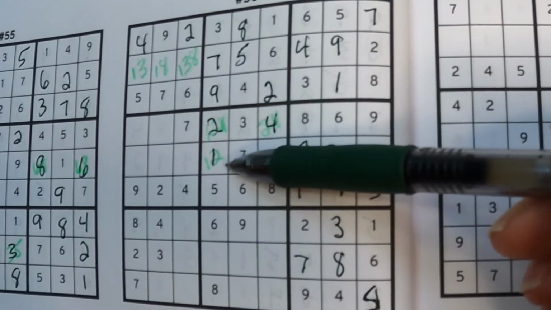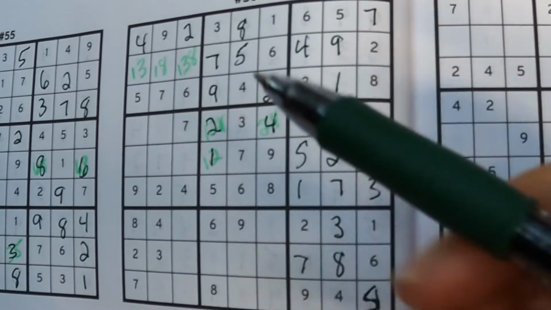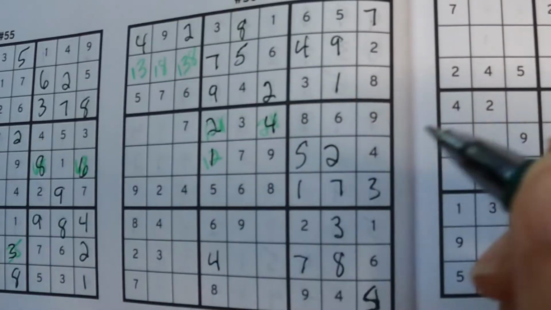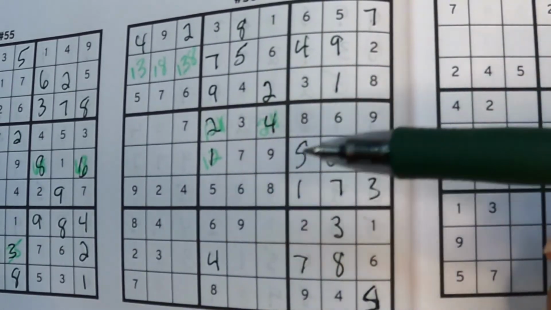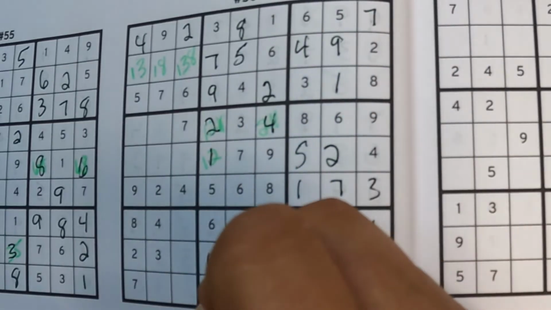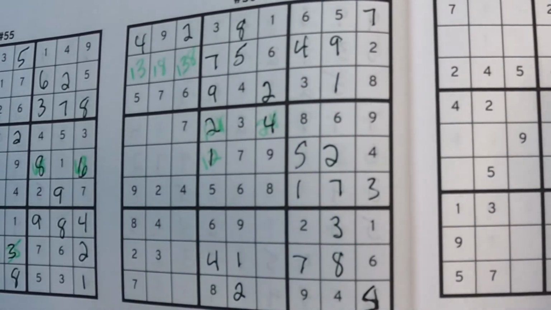For this column, we've got 1, 2, 3. We're missing a 4. For this column, we're missing 1 and 2. We've got a 2 here. So 1, 2.